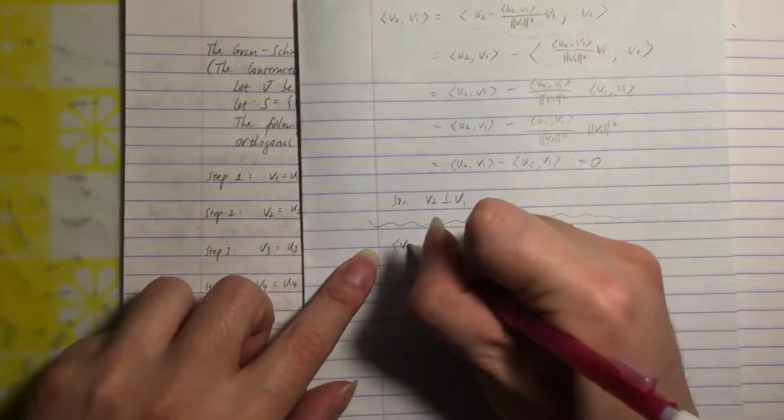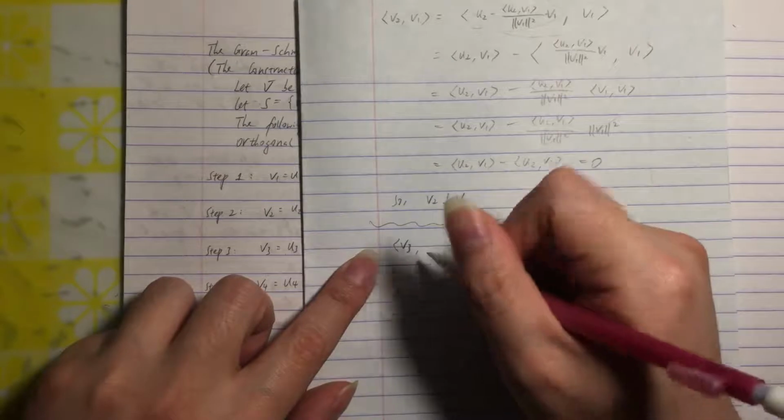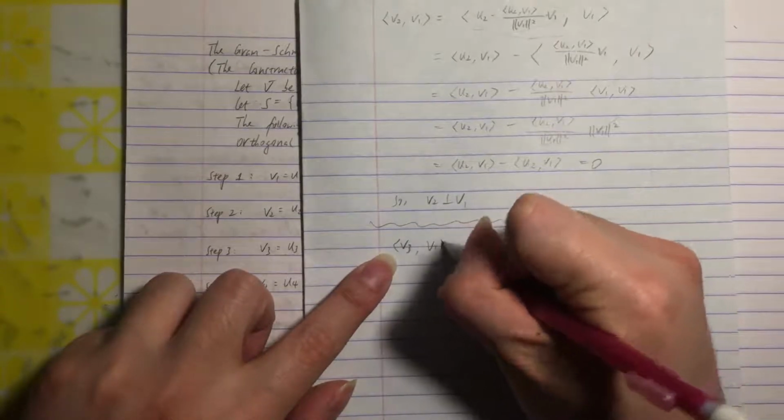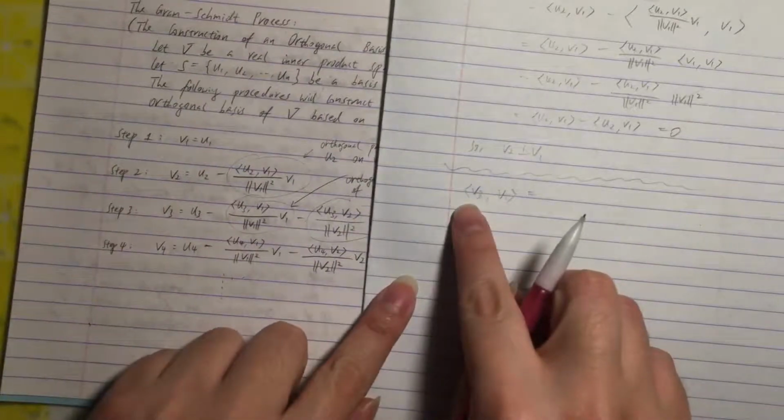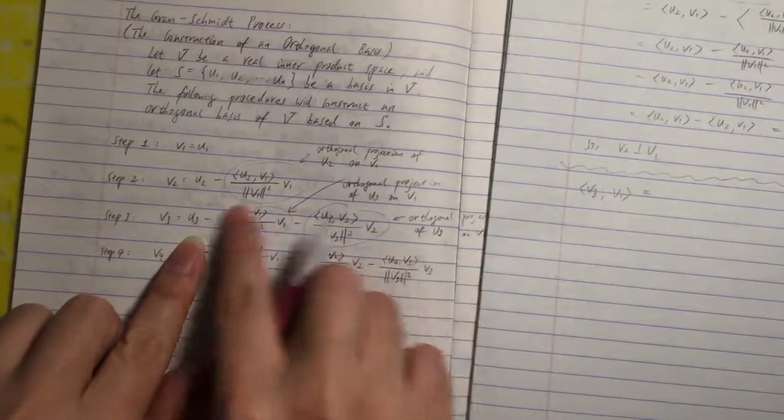If we take the inner product of V3 comma V1, I replace V3 with this expression.